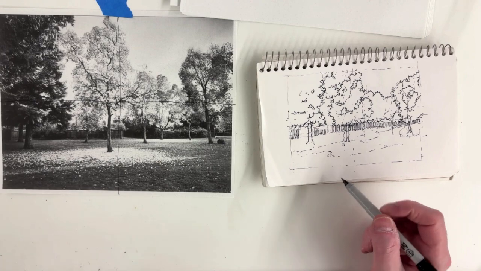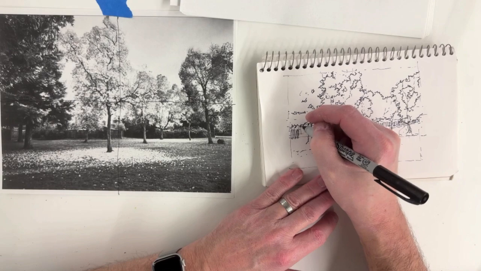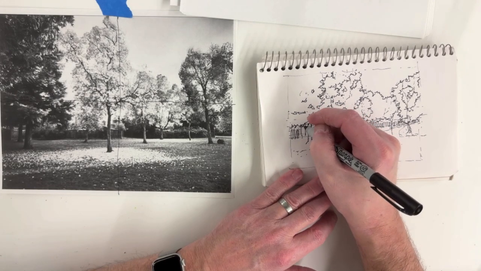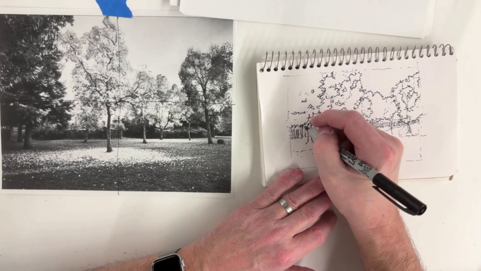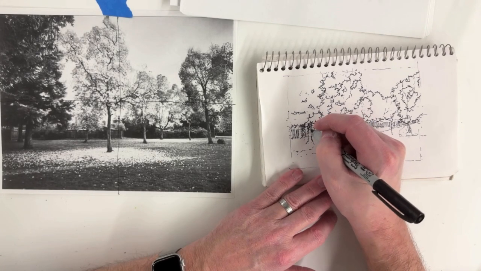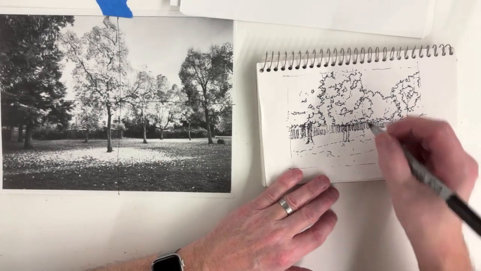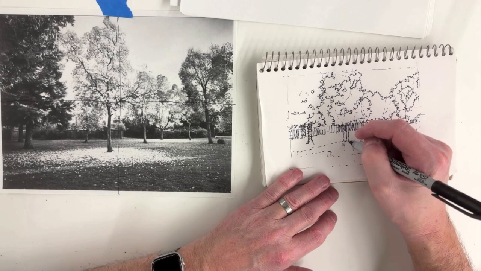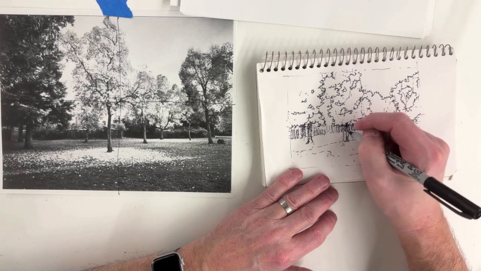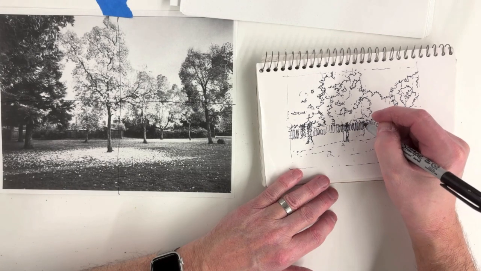What other elements can I introduce into it? Well, there is another trunk here. Again, the first place I go is look for those blacks. And I've got a tree trunk that's pretty black. Okay, this one's got quite a bit of black in it. This one's actually pretty light.